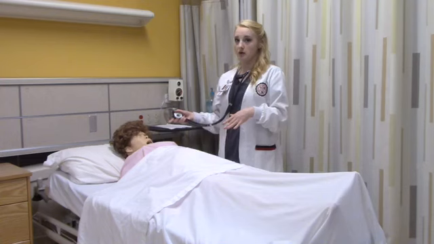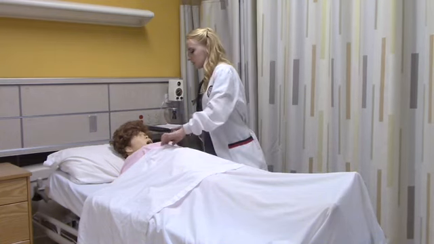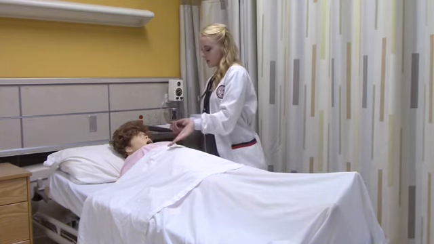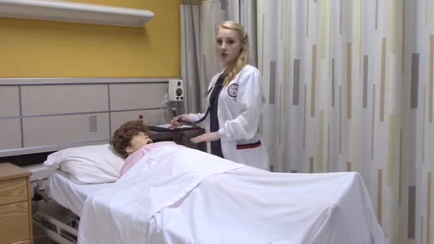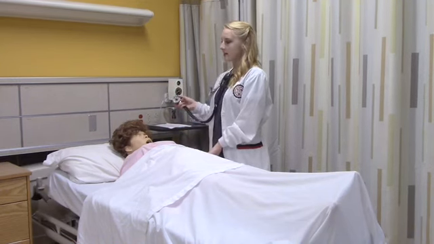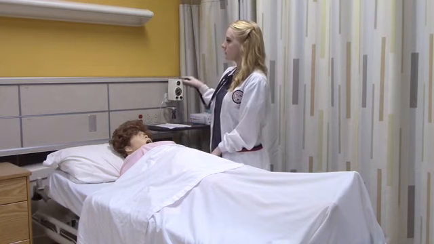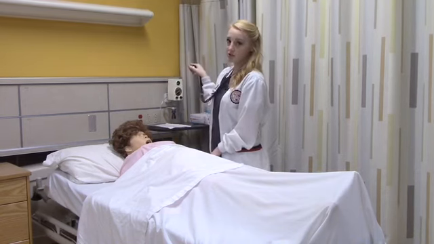And now we're going to listen to our lungs. So when we listen to our lungs, we do that in a Z pattern formation. There are 3 lobes in the right and 2 lobes in the left. And the best way to remember that is when you draw an R, it takes 3 strokes, and when you draw an L, it takes 2 strokes.